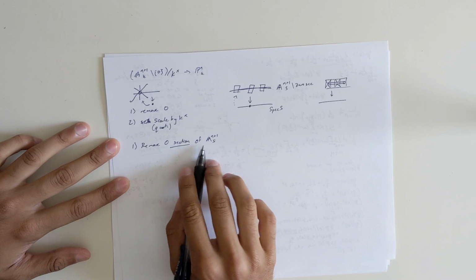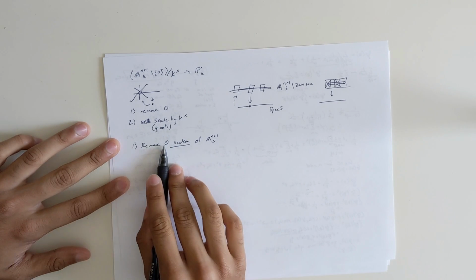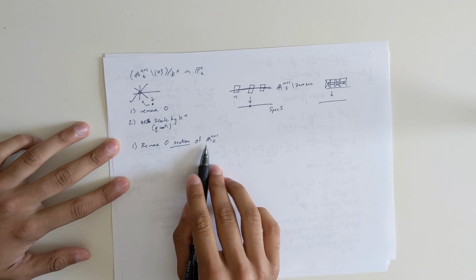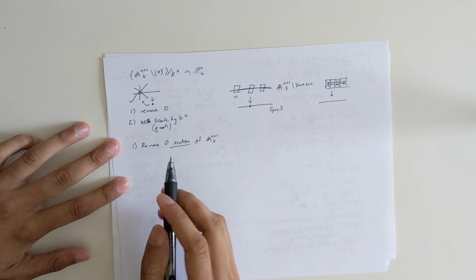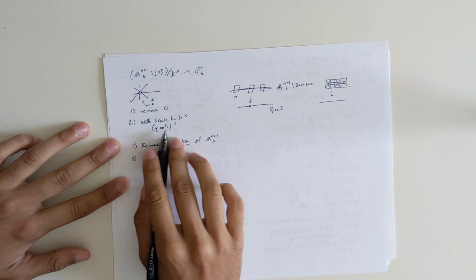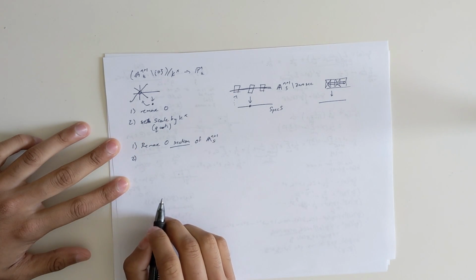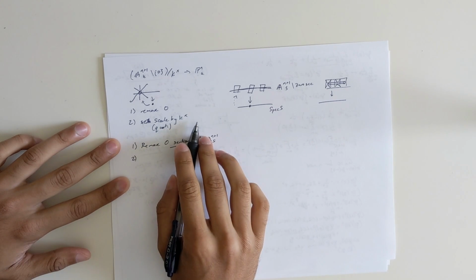So you can think of this as an n plus 1 dimensional vector bundle, and every vector bundle comes with a 0 section. And so we want to remove that 0 section first. Okay, and then the second step should be to quotient out by scaling. And so notice that this is scaling by units.